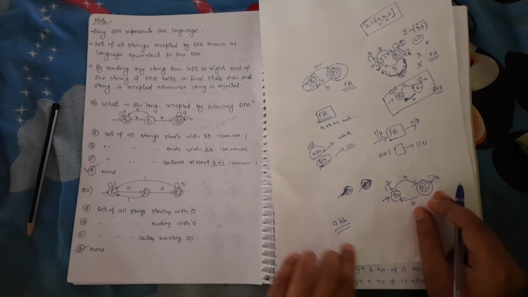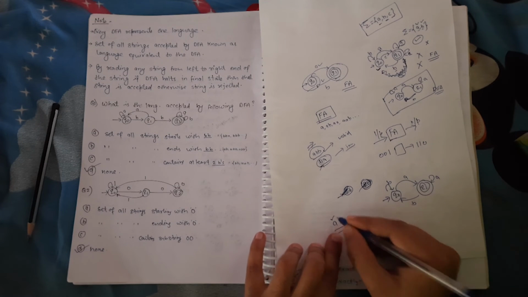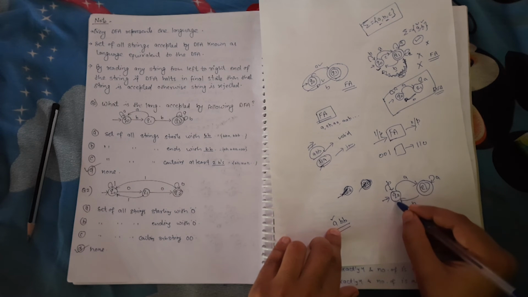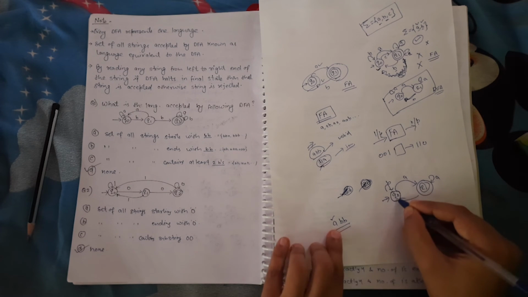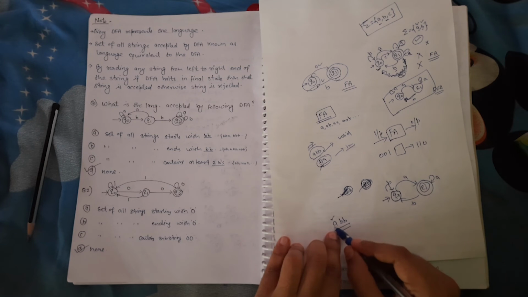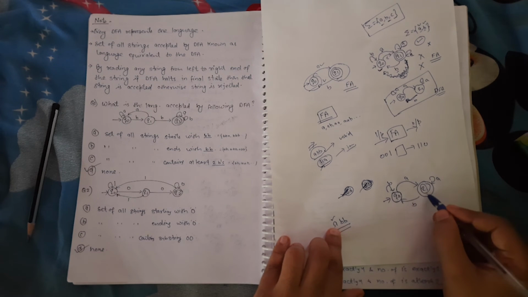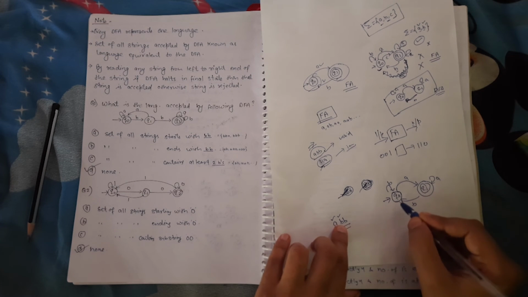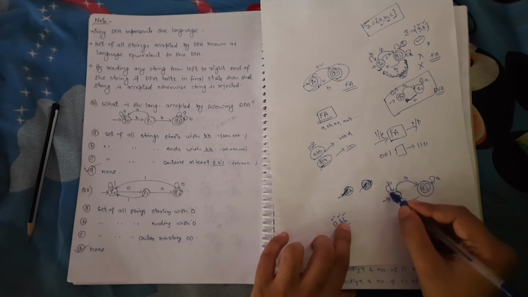First we take A, and we always start from Q0. So we are at state Q0 because this is the initial state. On reading input A, we go to Q1. Then from there we read B, so we go again to Q0, then we read B again, so we stay at Q0.